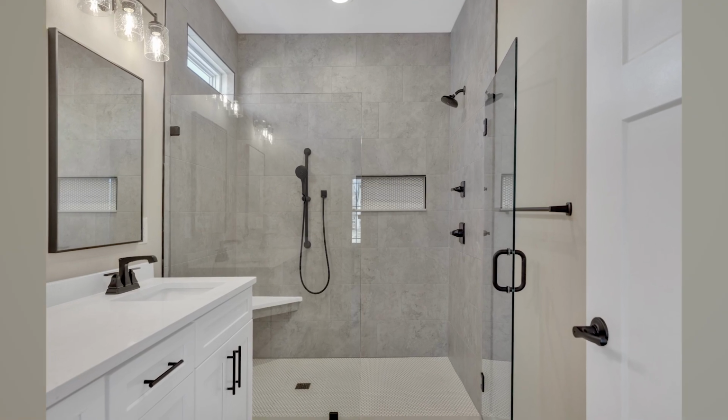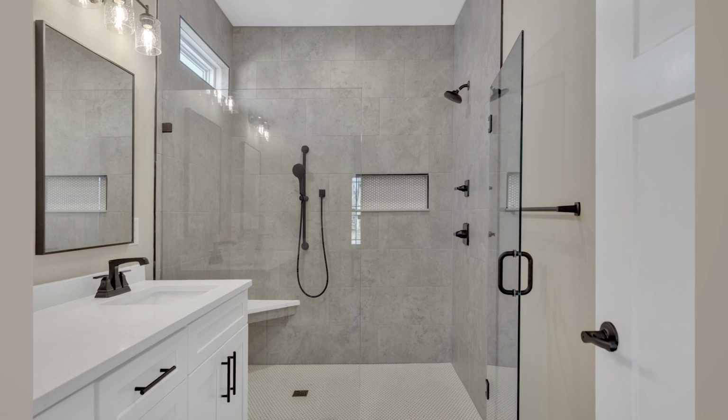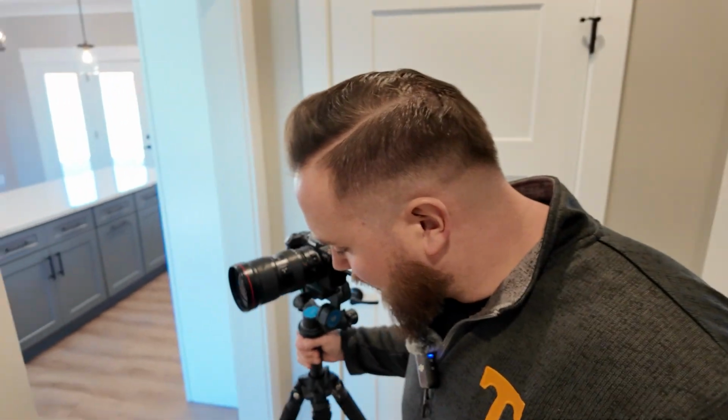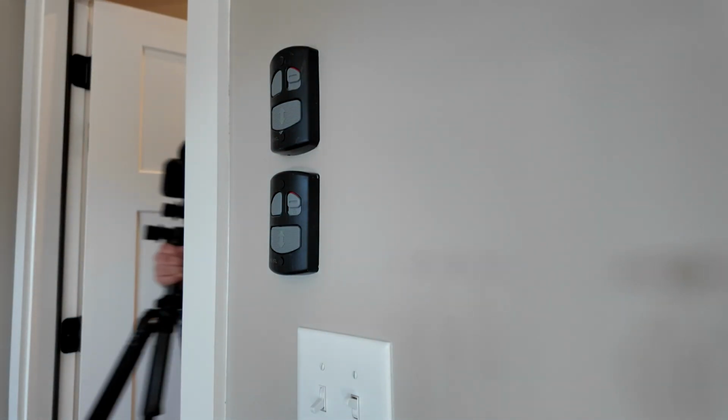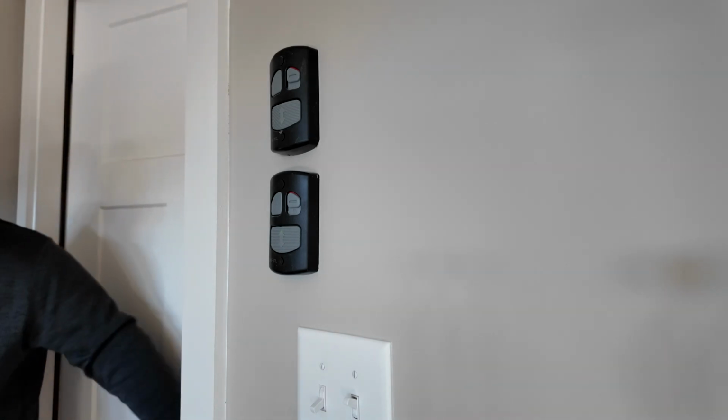All right, so now let's move on through to the garage. Let's move on to the garage. The garage, I like to take a pretty simple approach to it. Let me grab my camera real quick. I usually just take one photo of the garages.